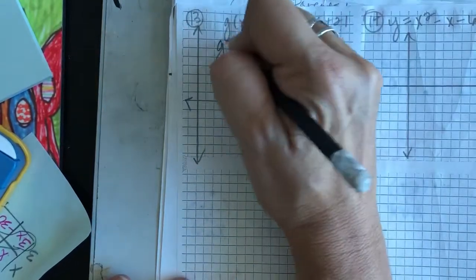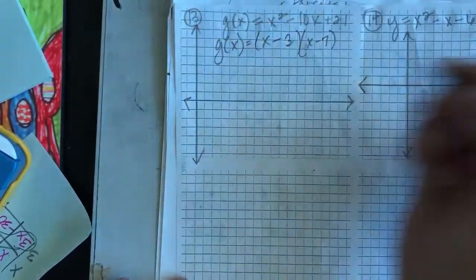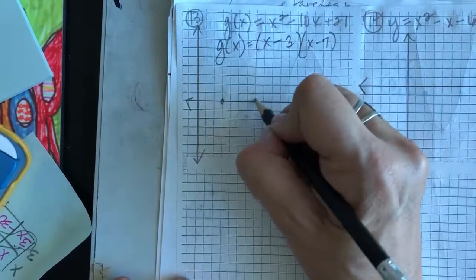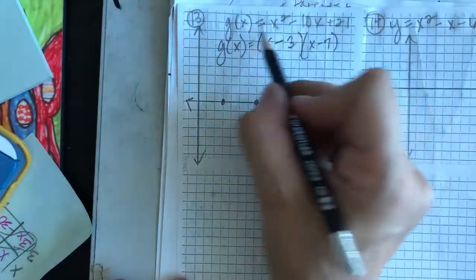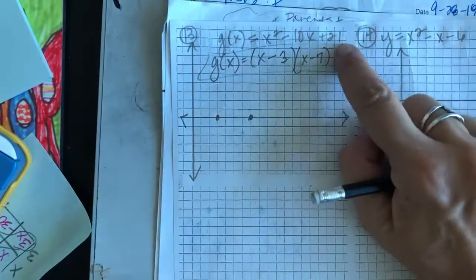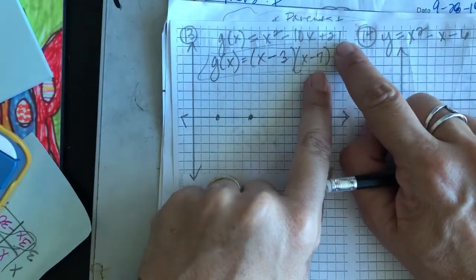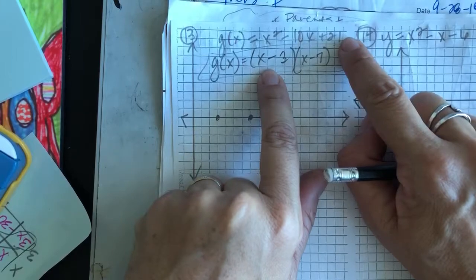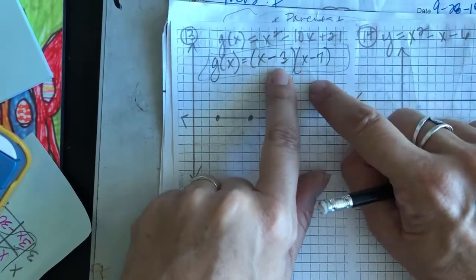Tell me something, you guys. Are the zeros at 3 and 7? 3 and 7. So that was, I factored it. You would have probably got that out of your calculator, but I just want to show you again. Multiply to this number: negative 3 times negative 7 is 21. Add to this number: negative 3 plus negative 7 is negative 10.